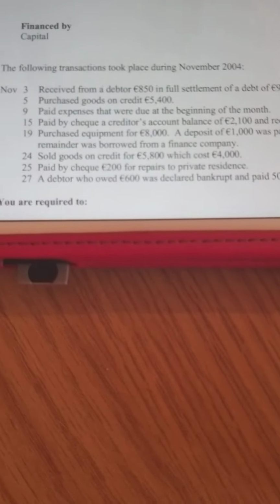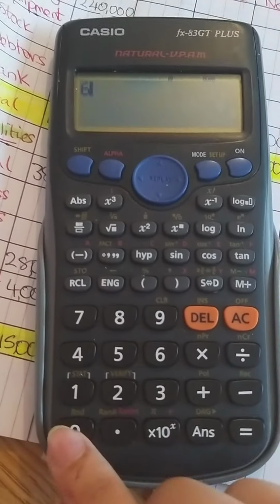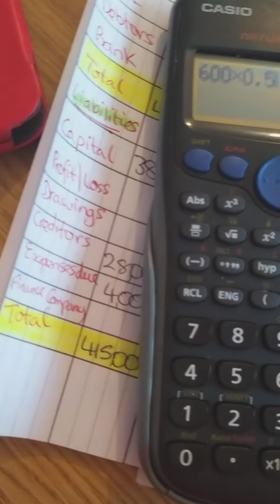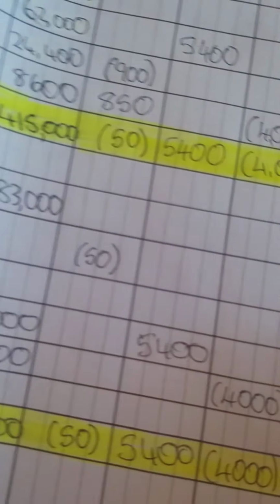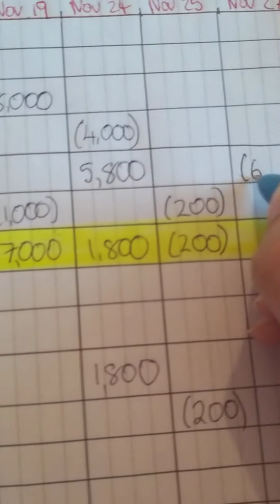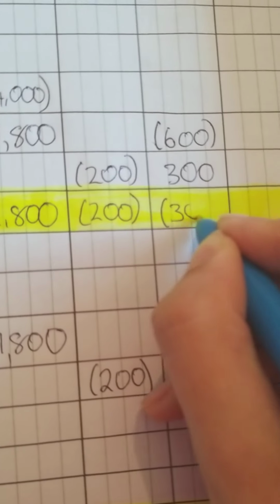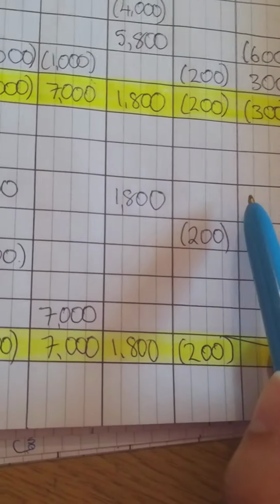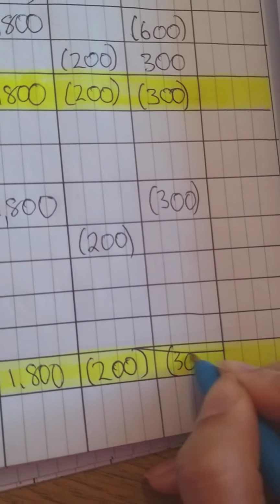Okay, then lastly, 27, the debtor who owed €600 was declared bankrupt and paid 50 cents in the euro. So we get our calculator and we go 600 multiplied by 0.5, which we know anyways is going to be 300. Okay. So first of all, the full amount they no longer owe us. They're declared bankrupt. We're writing them off. So that's 600. They've paid us 300. So that'll give me a negative 300. And then, so we made a loss. So we go to our profit and loss. And we made a loss. So we put in brackets of 300. So that'll give me 300. Okay, so now we're done.